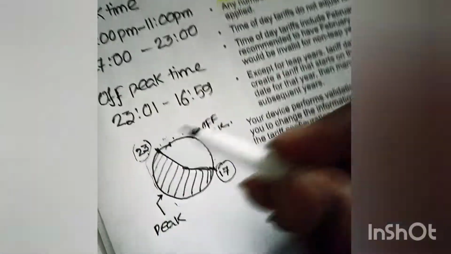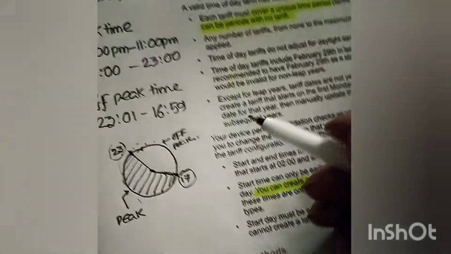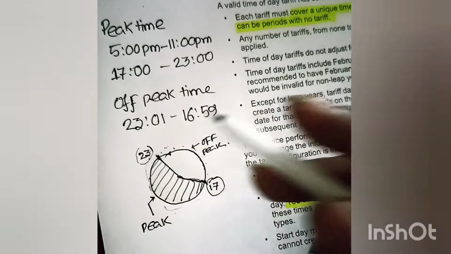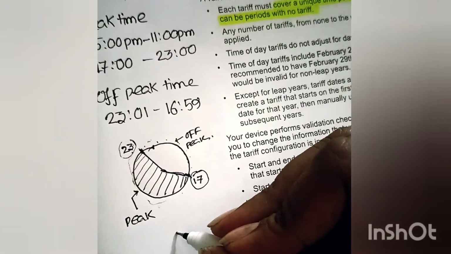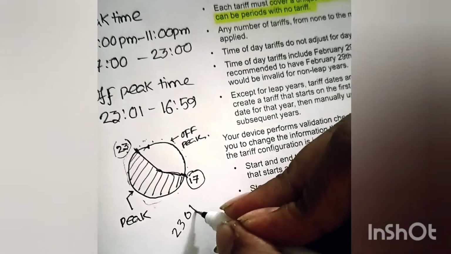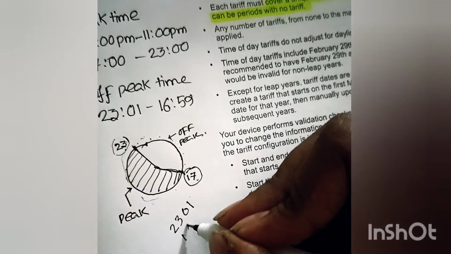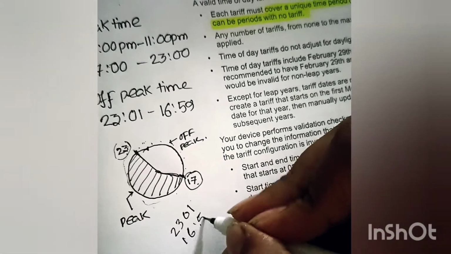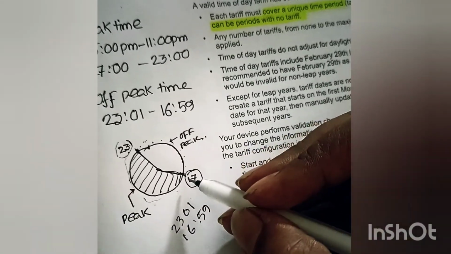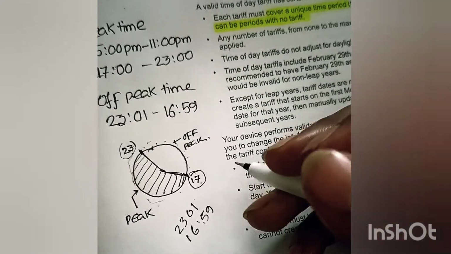but there is a catch. You cannot overlap the values of different tariffs. Okay, so to differentiate, for the off peak you have to put it 2301, and for the end time it should be 16.59. So there is a gap, it's not overlapping. If it overlaps it will not take the data.